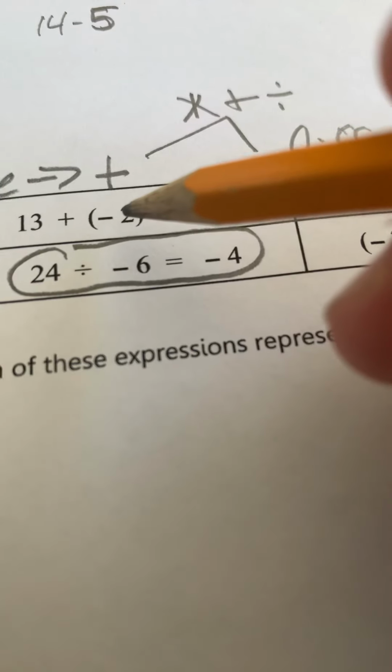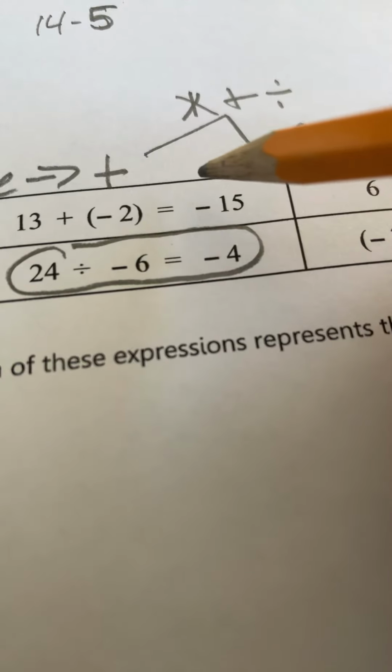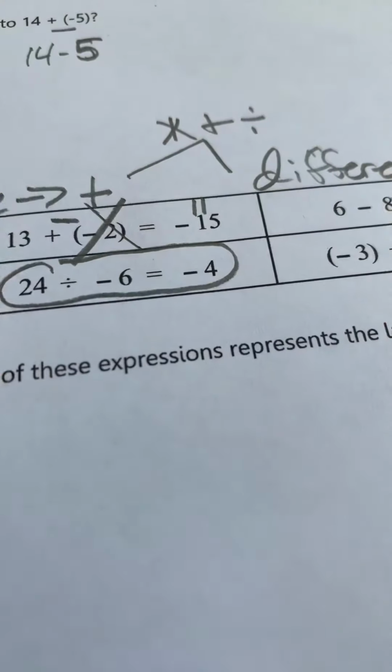So addition, if the signs are different like here, I'm going to subtract. Okay. Well, a positive plus a negative. 13 is further away from 0 than negative 2. So I should have a positive answer. Okay. Plus, they did 13 plus negative 2. Again, that just means minus 2. That should be a positive 11. So I know this one is wrong.